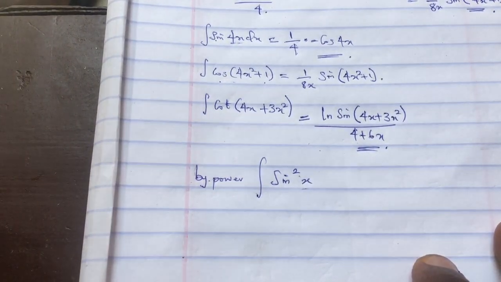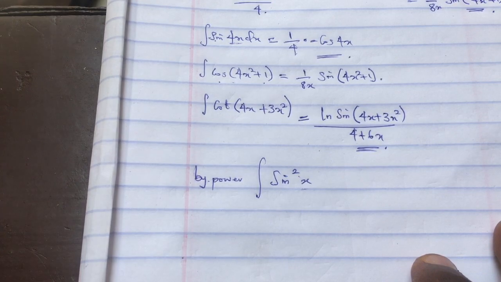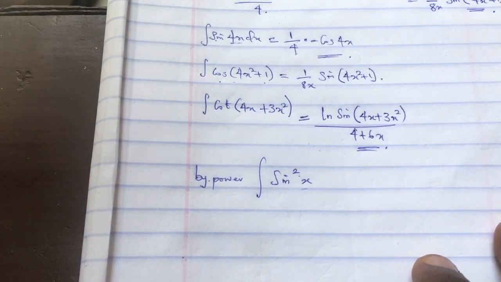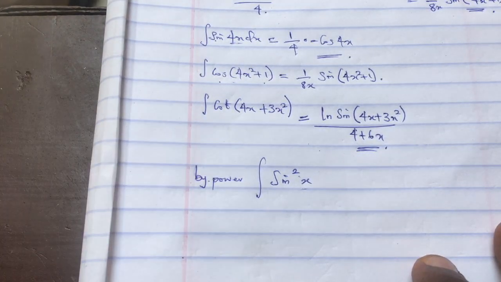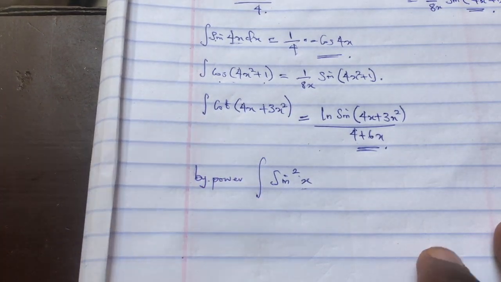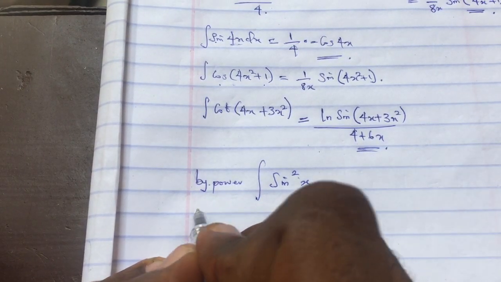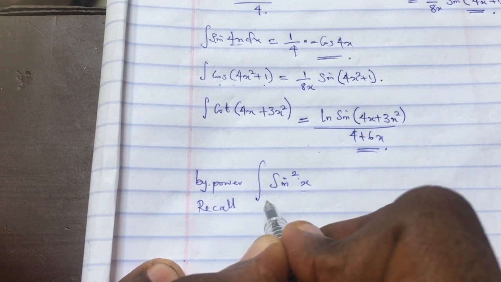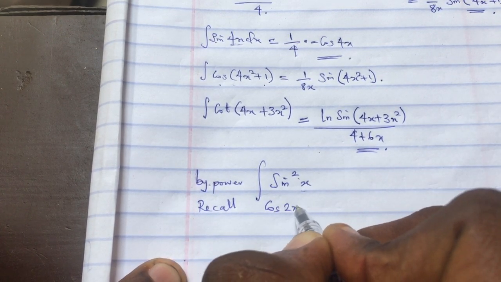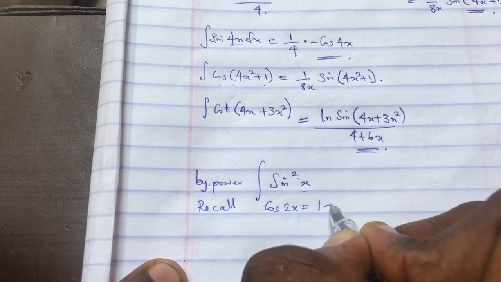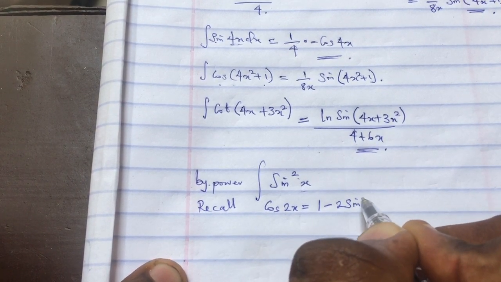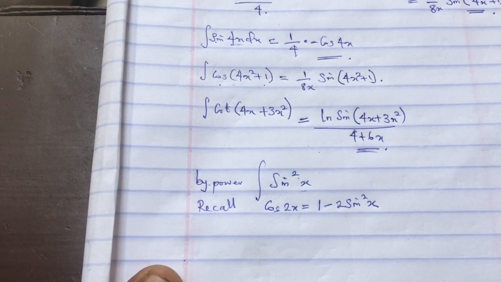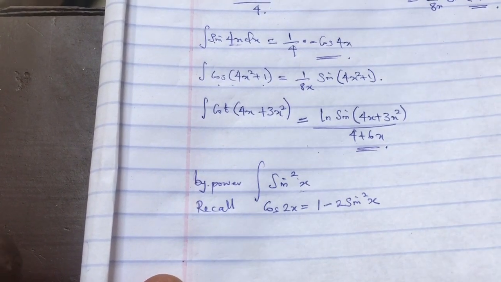But since it is raised to power 2 and we have knowledge of basic identities from trigonometry, we can convert it from power to coefficient. So to convert this from power to coefficient, recall that cos 2x is equal to 1 minus 2 sine square x. That's the multiple angle formula for cos 2x.